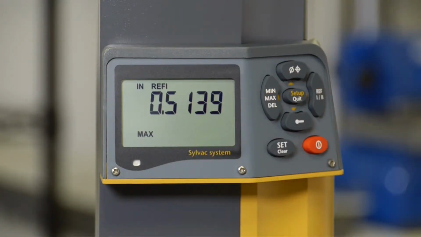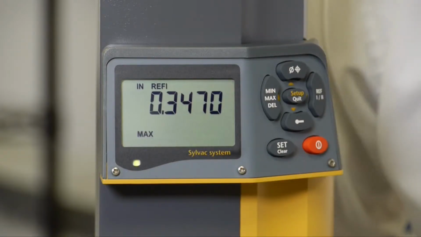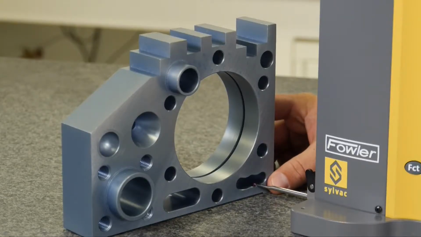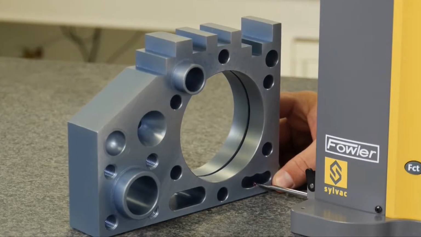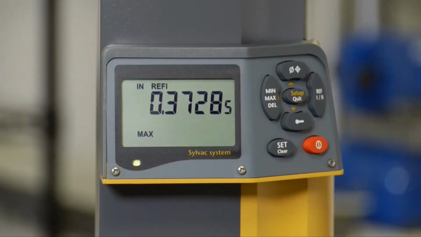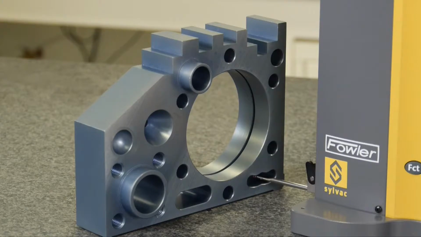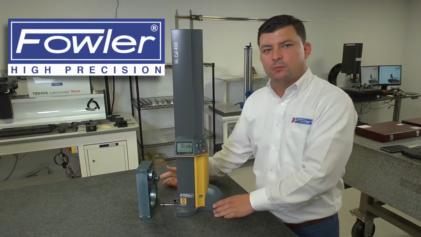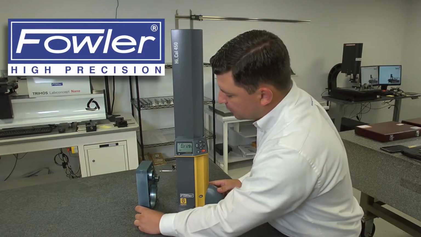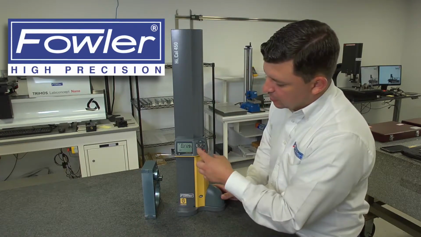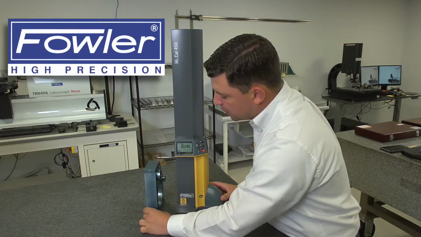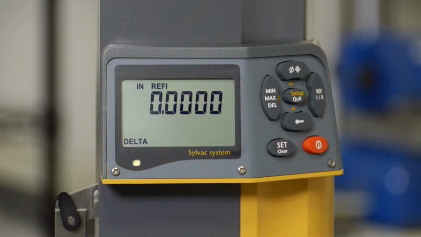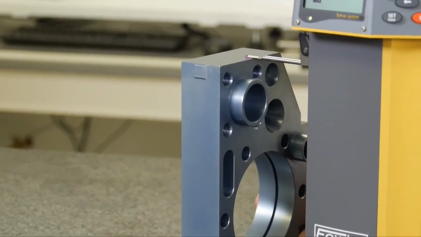In maximum, if I engage the probe again, and now I work the probe up and over that peak, it will get higher and higher until it locates the reversal point, captures it, and at 372 thousandths, the gauge is locked on the maximum or the peak of that point. If I release the probe again, I also have a delta function. The delta function can be used many different ways. If I drive up to the top of the surface and I engage delta mode, if I engage my probe onto a surface, it will zero out the display, and now I can tram on that surface.